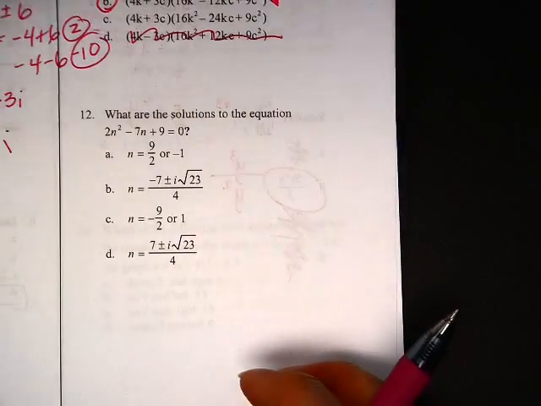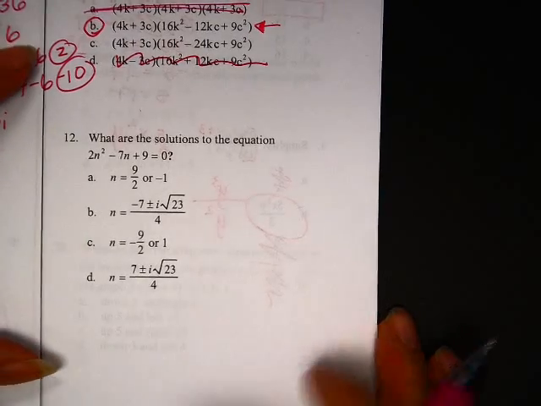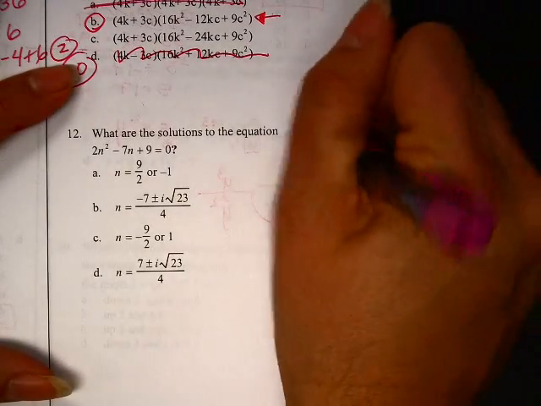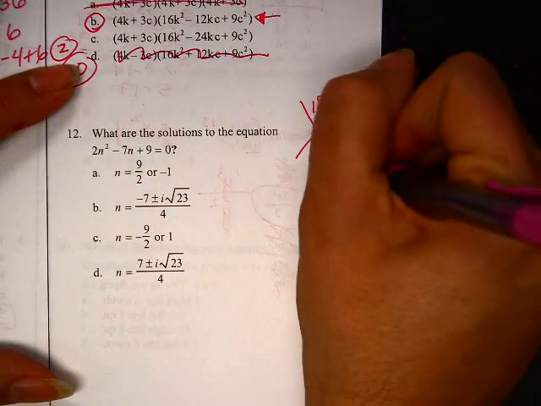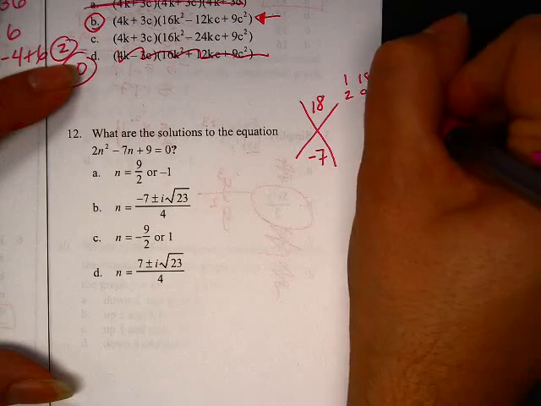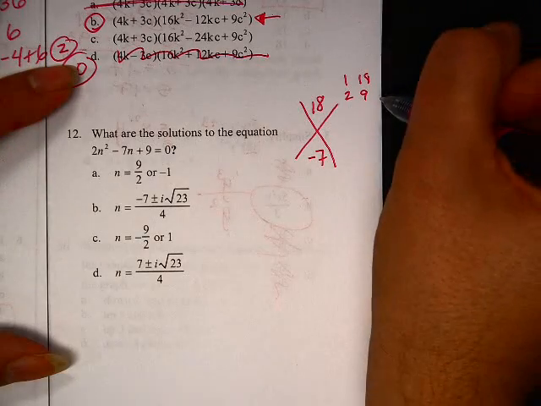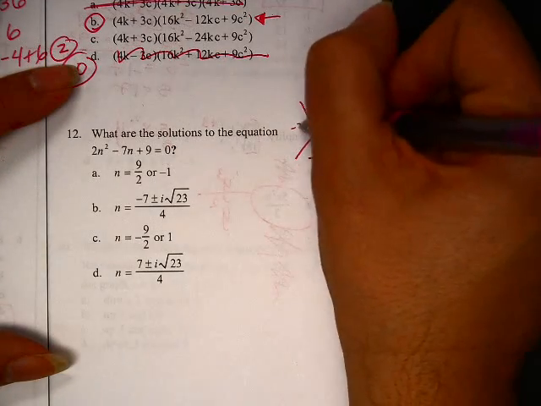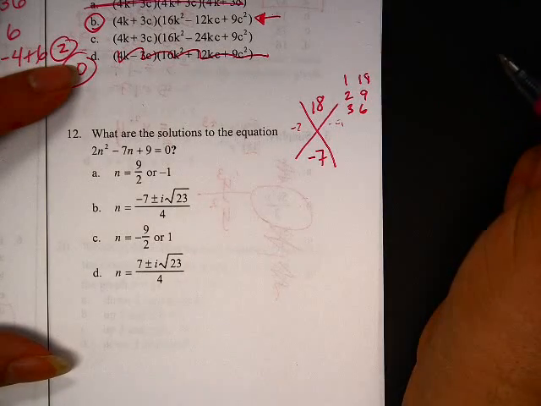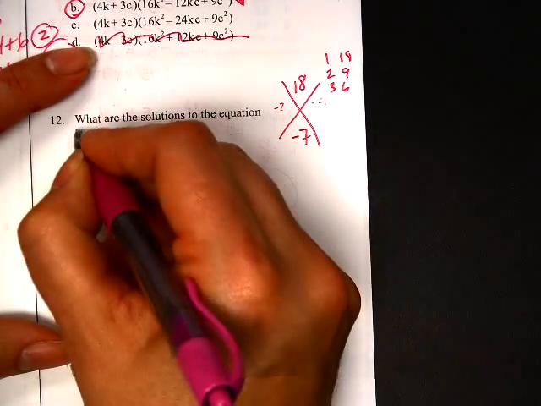You are welcome. All right, number 12. What are the solutions to this equation? Well, I see some square roots and i's and things like that, so I think it's probably going to be quadratic formula, but we'll just check it real quick. We have 18 and negative 7, which is 1 and 18, 2 and 9, but we'd have to have a negative 2 and a negative 9 to get a positive 18, so that wouldn't work. So that is definitely out because then 3 and 6 is the only other option. So, that being said, it is going to be the quadratic formula.